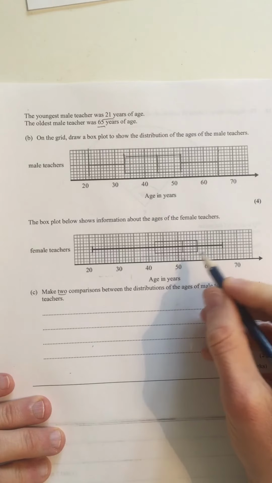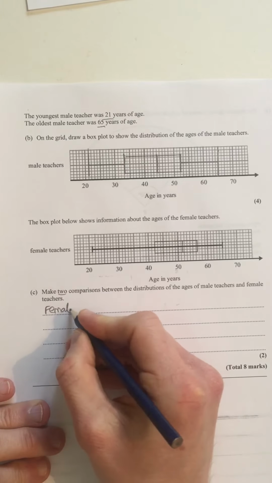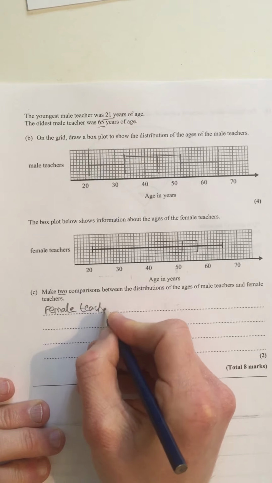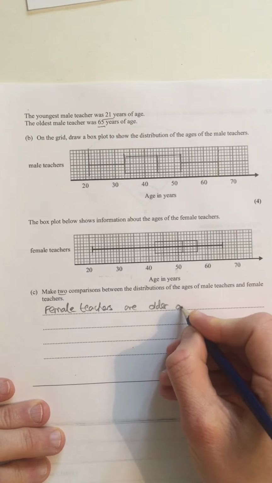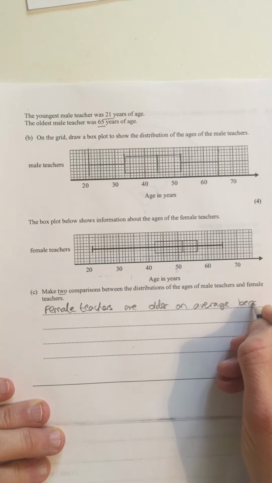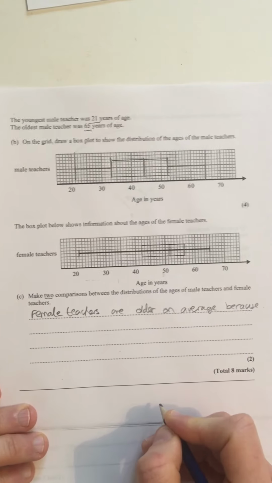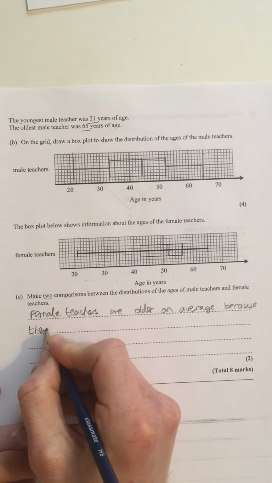So the female teachers are older on average. So female teachers are older on average, because we have to justify why we're saying this, because they have a higher median.